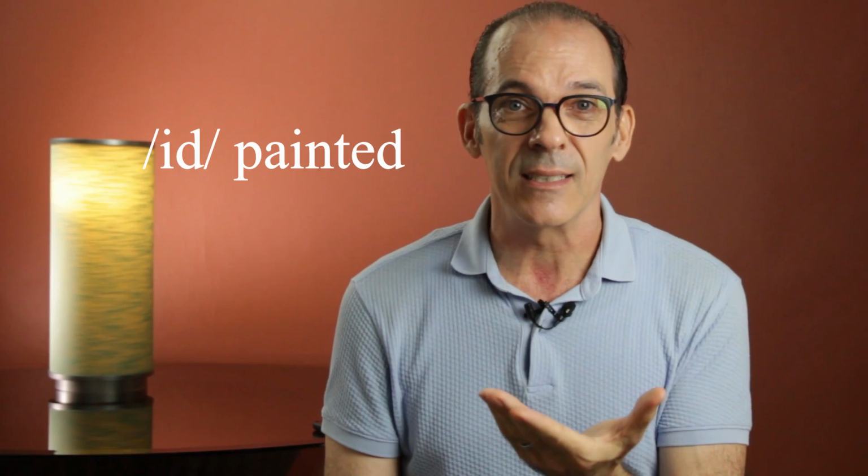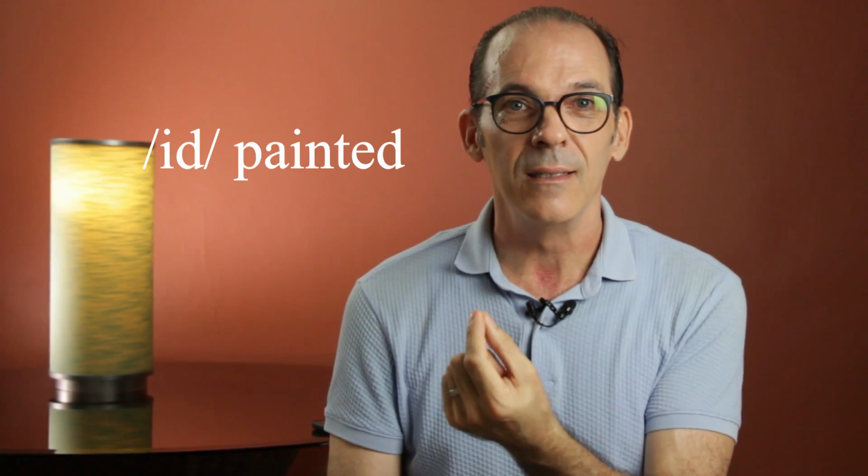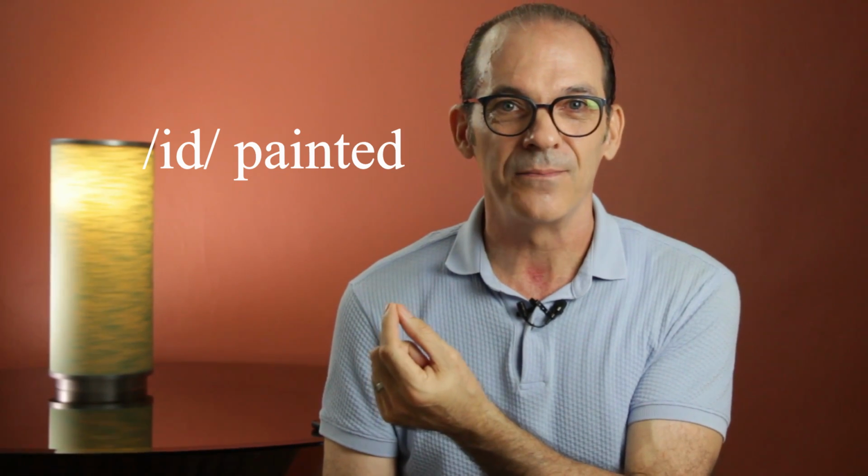And the third one is id. So the id that's part of the word did, well, that's exactly the sound that the ED makes on some words. For example, paint. So you have paint in the present, the past tense is painted. So now you can see there are three sounds, they're not optional. You have the T, D, and id.